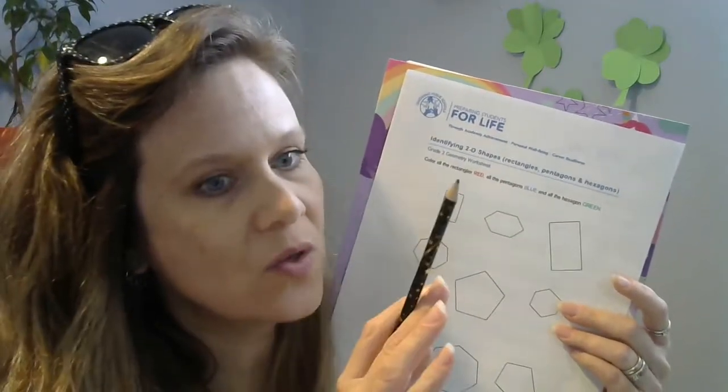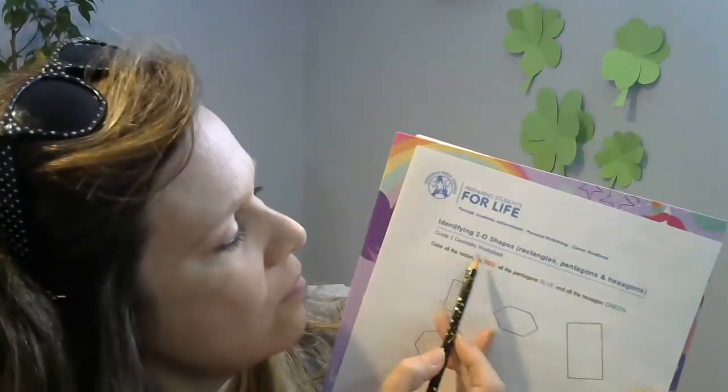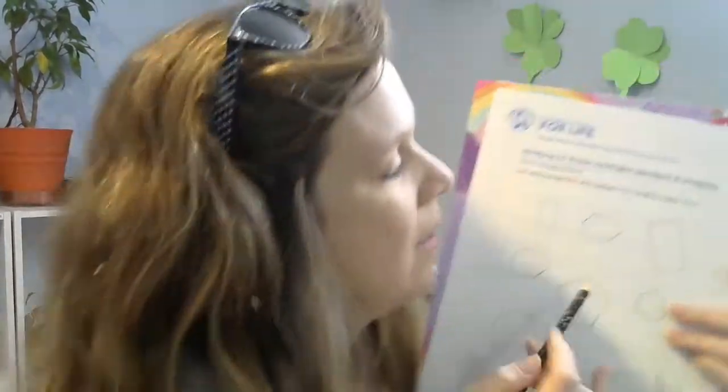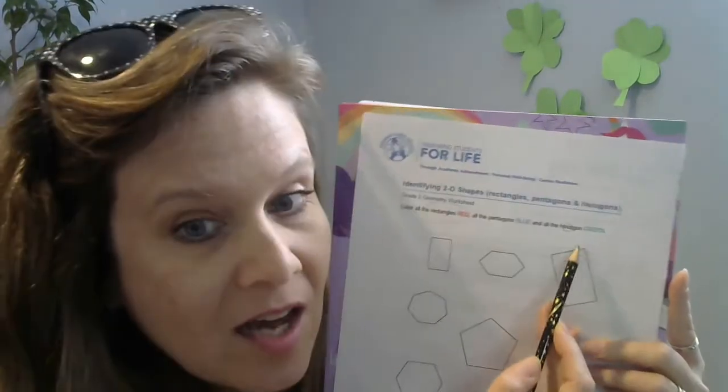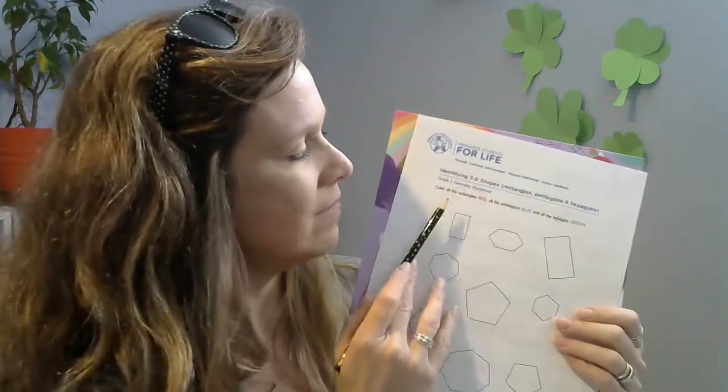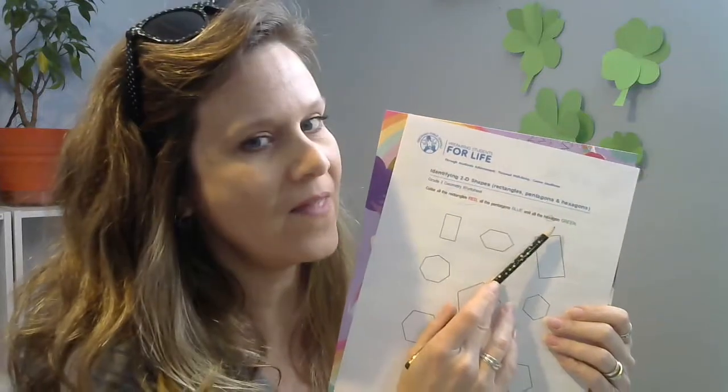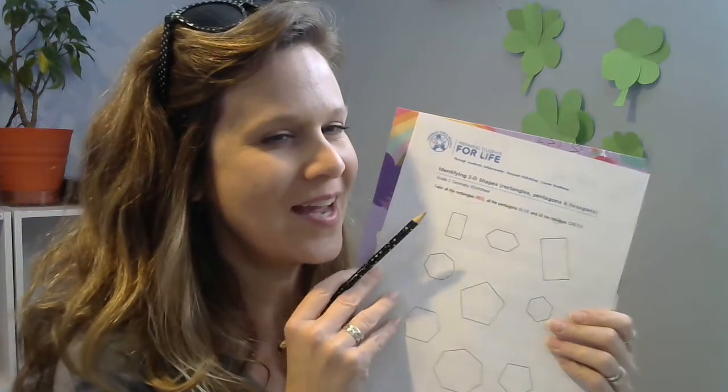Now, there's only 3 choices here. Rectangles have how many sides? Hope you remember this one. 4 sides. And I remember that there's a hint in hexagon: it has an X in that word. And that was a hint for us to remember how many sides a hexagon has. So hopefully, knowing that rectangles have 4 and the hexagons have 6, you'll be able to figure out how many sides a pentagon has.